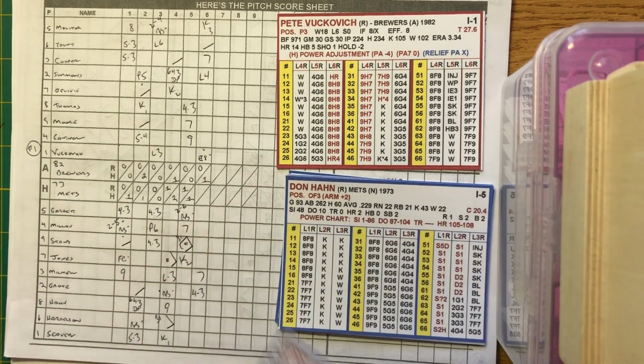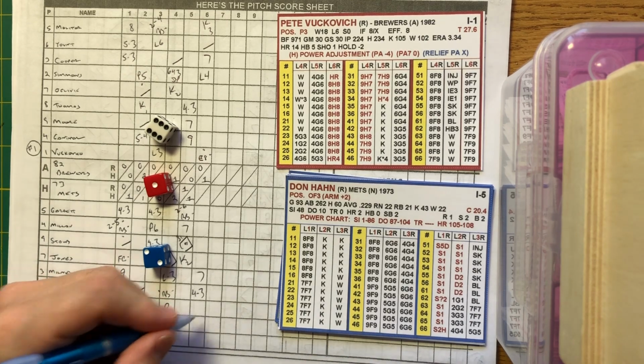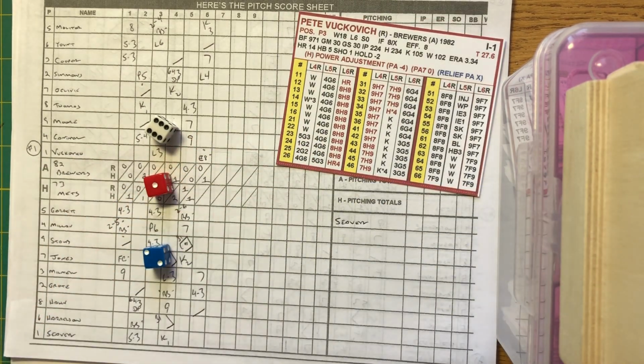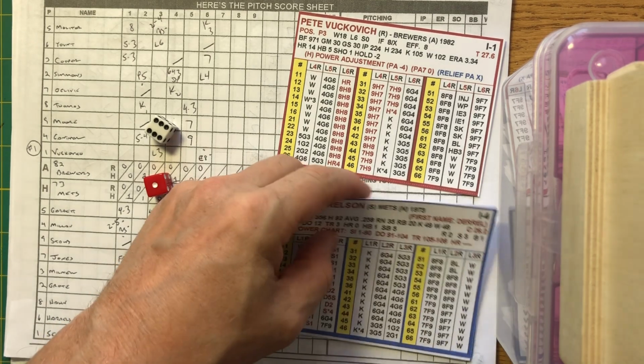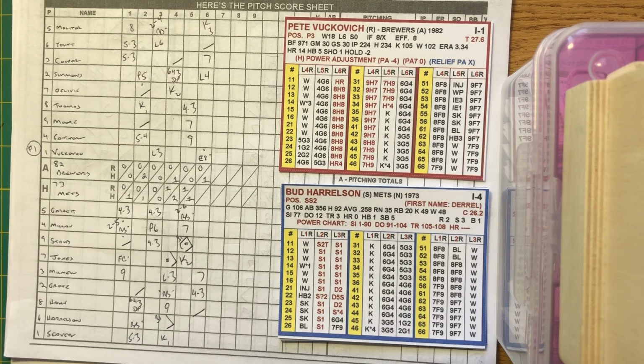And we'll need a new catcher, but we'll worry about that in a moment. First, Don Hahn against Pete Vuckovich is a 162. Base hit for Don Hahn with 2 outs. First hit of the day for him brings up Harrelson, who put the Mets on the board with a double back in the 4th inning.